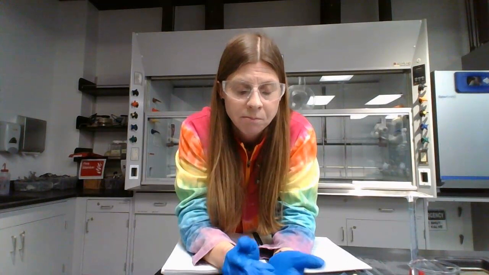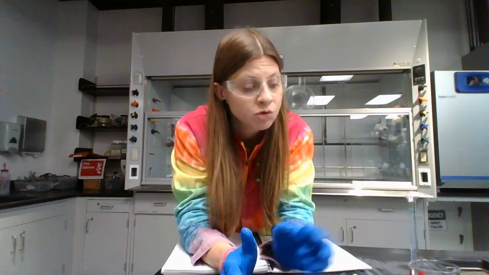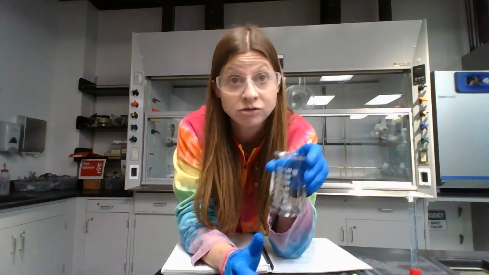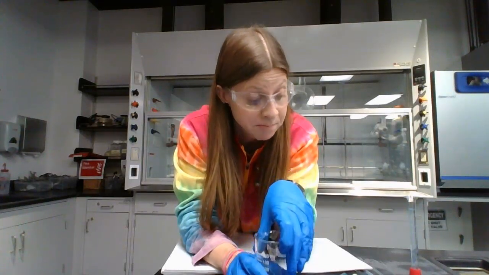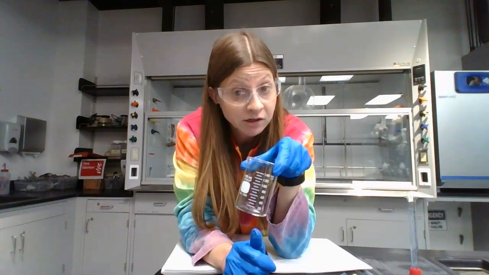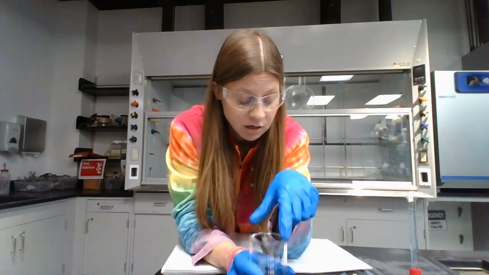Since we're doing these solutions as mass percents, we don't need to use volumetric flasks, because volumetric flasks are about volume. Mass percent is grams of one thing divided by total grams times 100. All we care about is grams. So we're just going to use beakers as our containers when we're making our solutions. We're going to be using the balances a lot because we care about mass. I would suggest a 150 milliliter beaker for each of your standards.